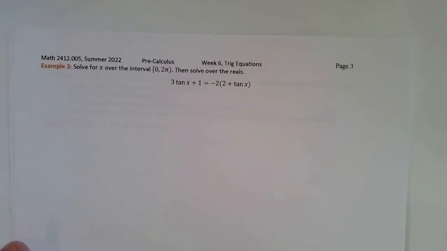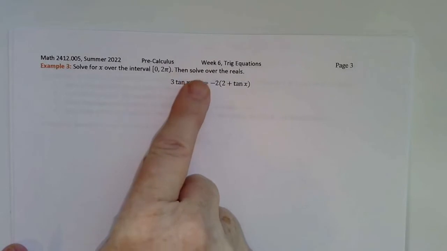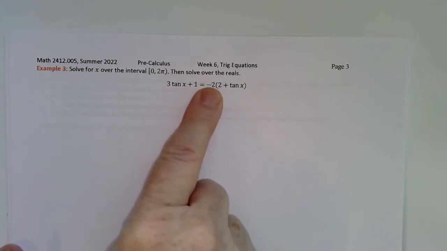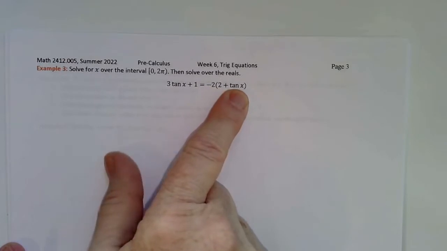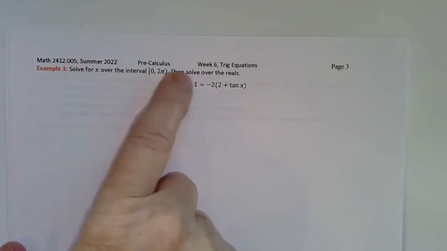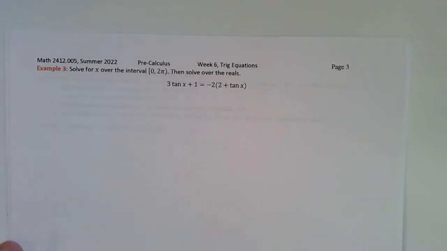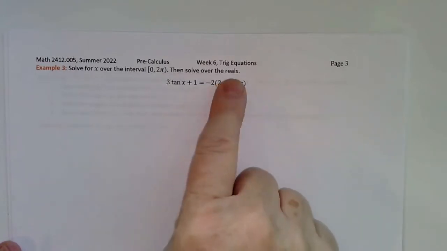Well, here's another fun one. I've got 3 times the tangent of x plus 1 equals negative 2 times the quantity 2 plus the tangent of x. And again, I want to solve it first between 0 and 2 pi, and then over all the real numbers. So the first thing I need to do is get rid of these parentheses.